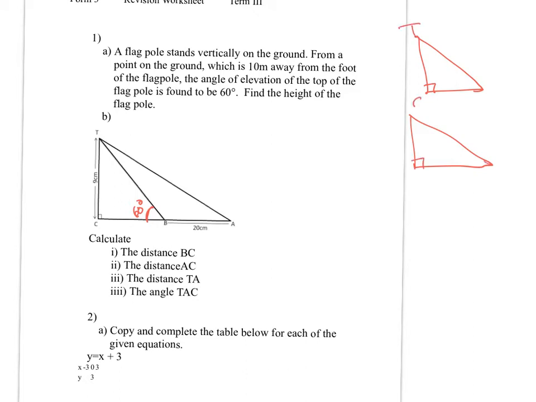The small one is TCB, where this angle is 60 degrees and TC is 9 centimeters, and the big one is TCA. For the distance BC, we deal with the small triangle.